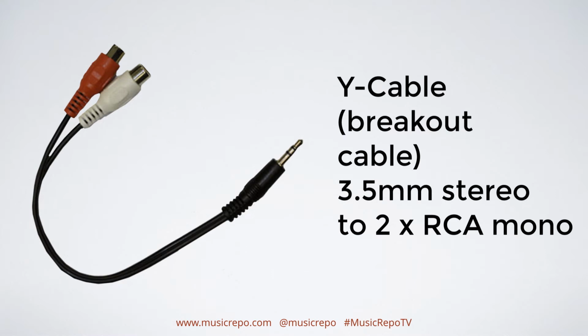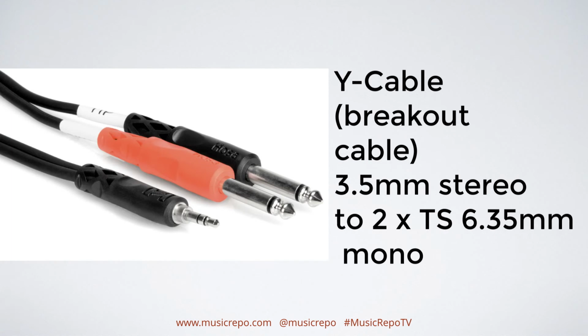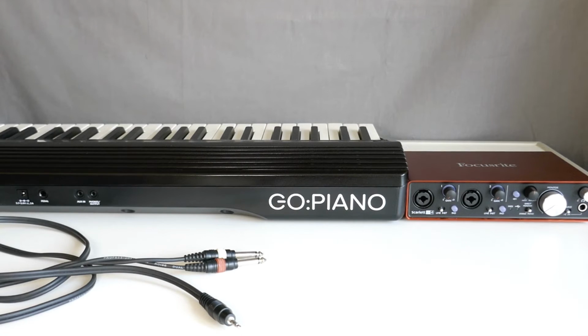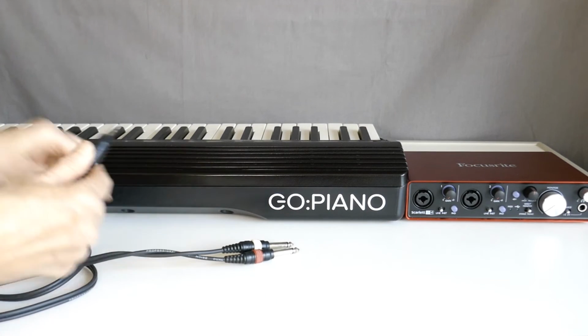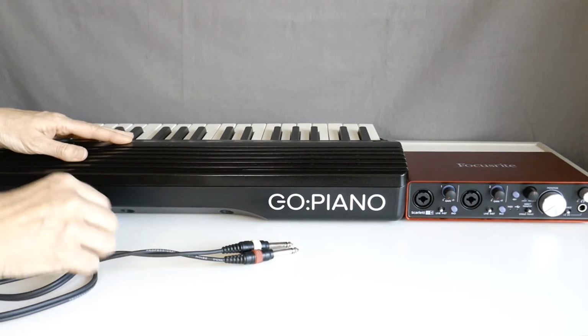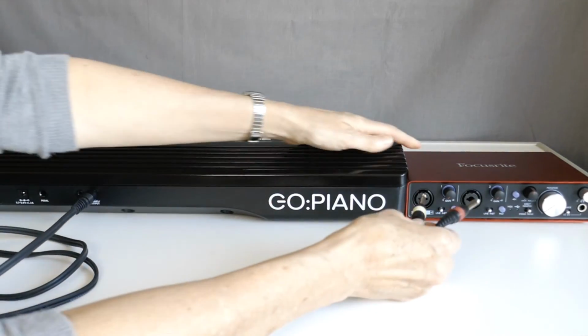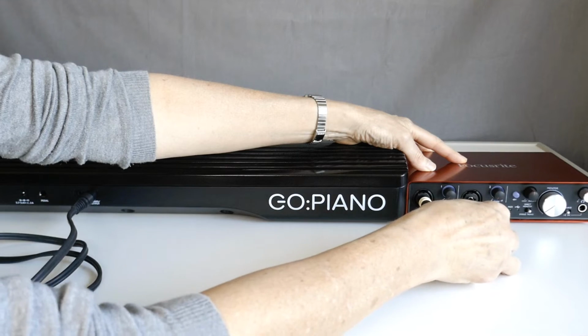Now these are quite common if you have equipment that has stereo outputs and you want to connect them to the left-right mono input on an audio interface. So this one that I'm showing you here has a 3.5mm stereo plug at one end of it, and then two 1/4 inch or 6.35mm mono jack plugs at the other. And so what it does is it splits the stereo signal into a left and right mono. Again, this is unbalanced, and you'll often use this if you want to record anything that's got an AUX output.